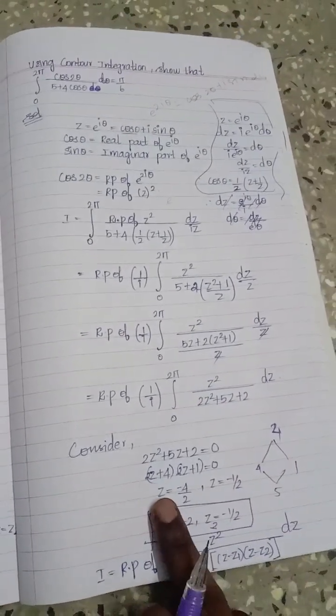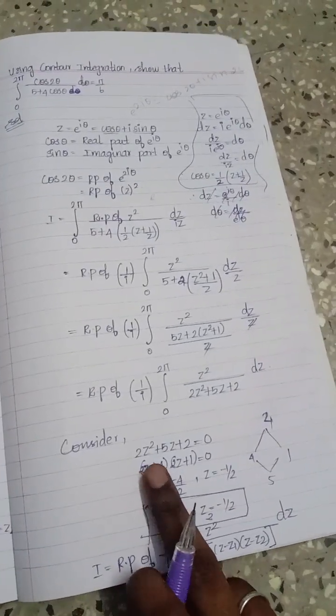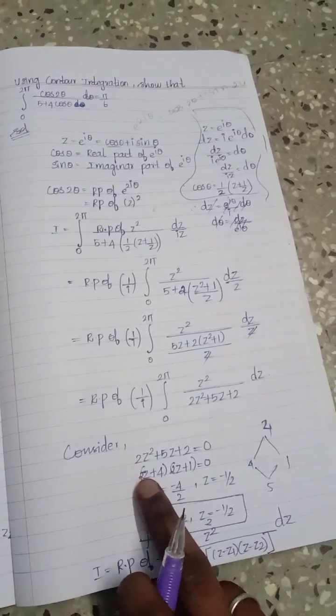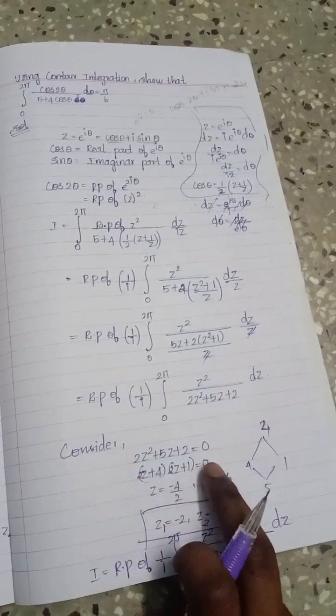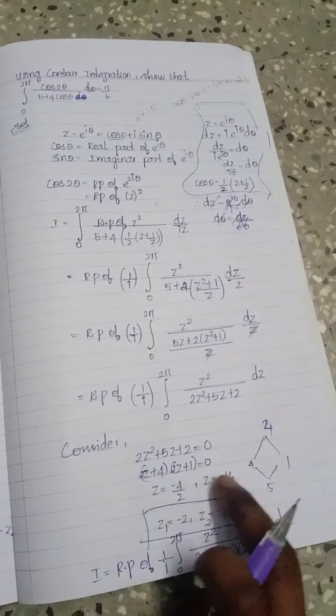So our z1 and z2 values are 2z plus 4 and 2z plus 1 equal to 0, and our z equal to minus 4 by 2 and z equal to minus 1 by 2.